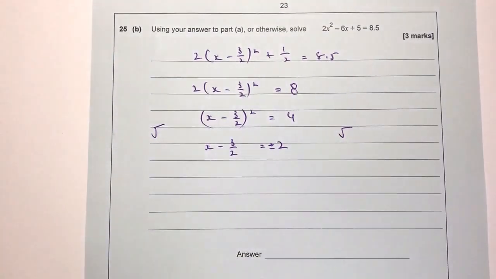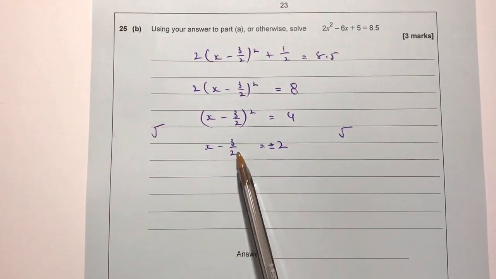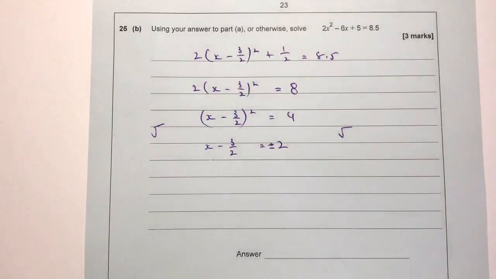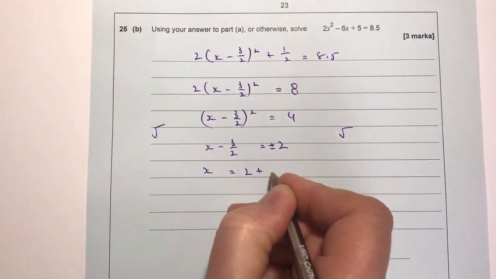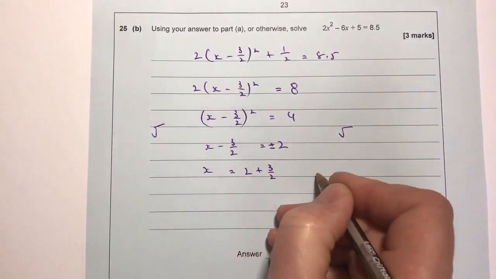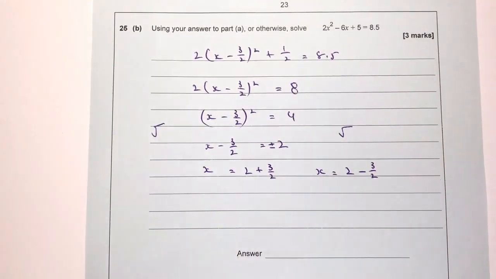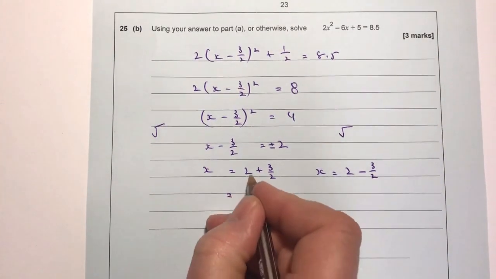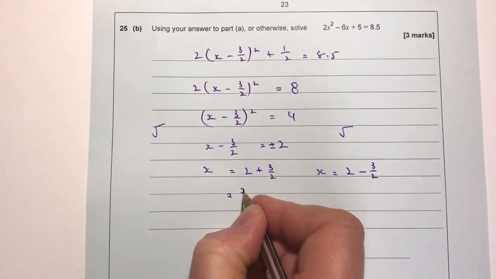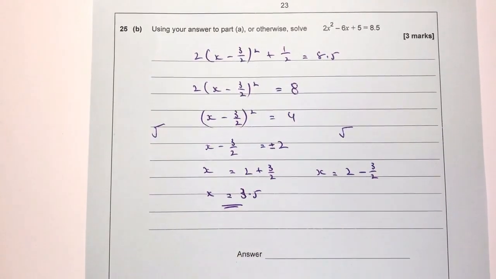Okay, so I've got this value of x here. I need to get rid of this fraction and take it over here. So what I'm going to do is write x equals 2 plus 3/2, or x equals 2 minus 3/2. Now it might be easier for you to think about 3/2 as 1.5. Okay, so 2 plus 1.5 is 3.5. So x equals 3.5, and that's one of my answers.